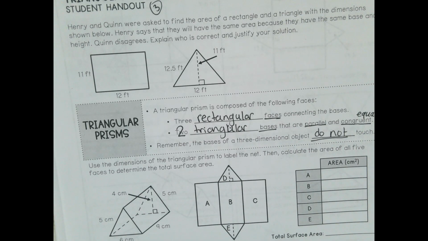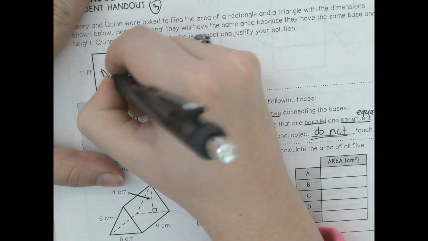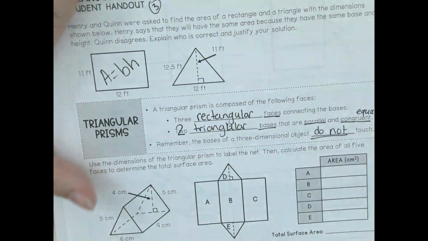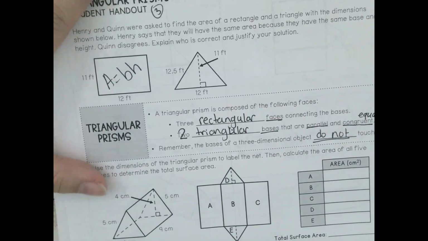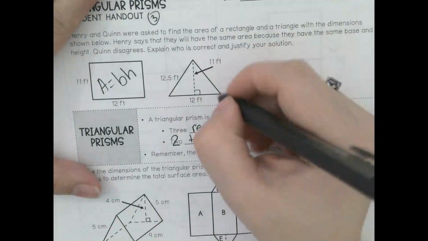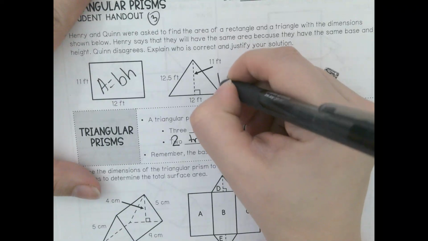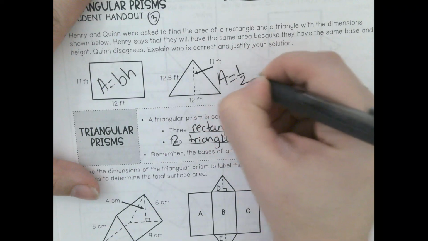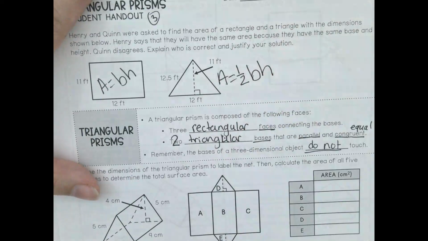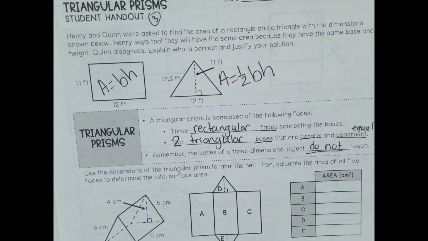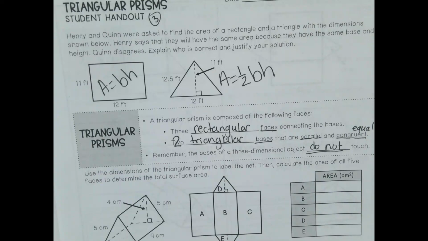All right, the biggest thing you need to remember is for a rectangle, its area equals base times height. And for a triangle, it's 1/2 base times height. So we're going to have to use both formulas today.